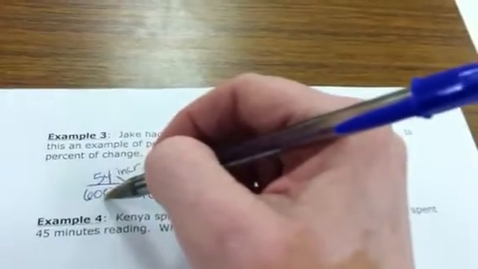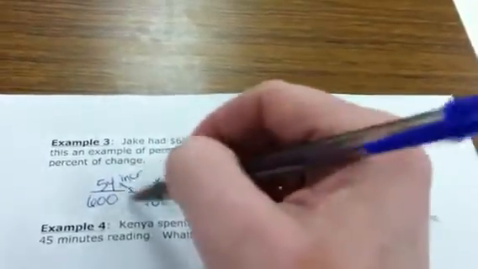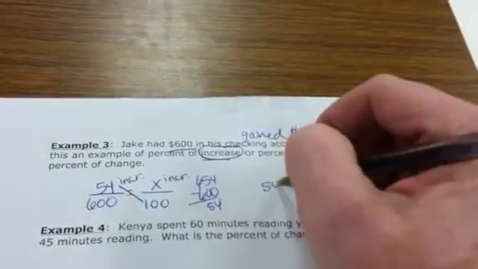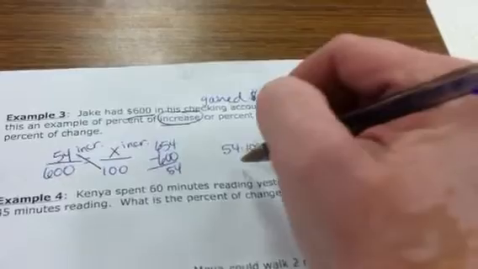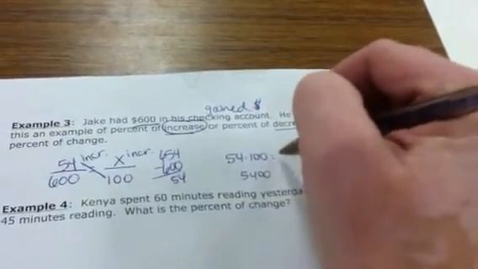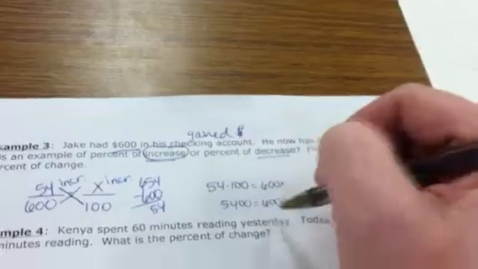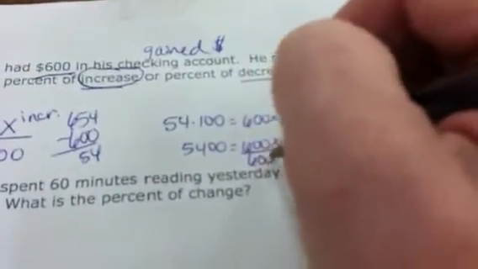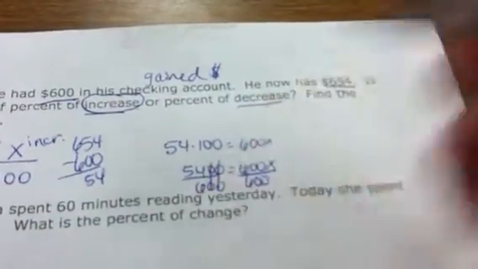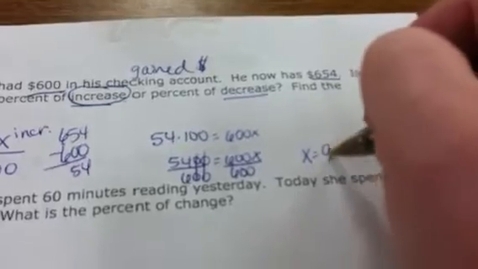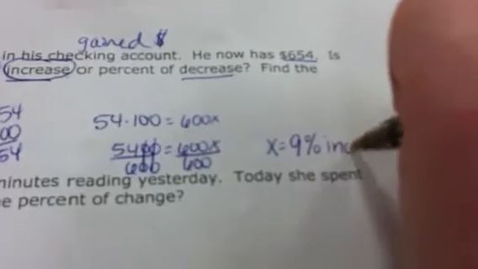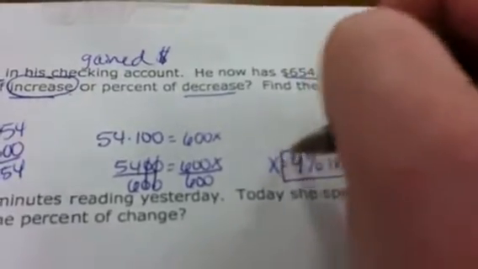You could reduce this fraction if you wanted, or divide by 6, but I'm going to do it the longer way. 54 times 100 equals 5,400, and that has to equal 600 times x. That means that we want to divide both sides by 600. Cross off our zeros. 54 divided by 6 is 9. So we had a 9% increase. That's always a good thing, to increase your money. That means you gained money.